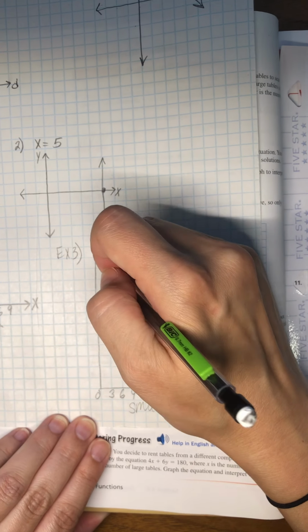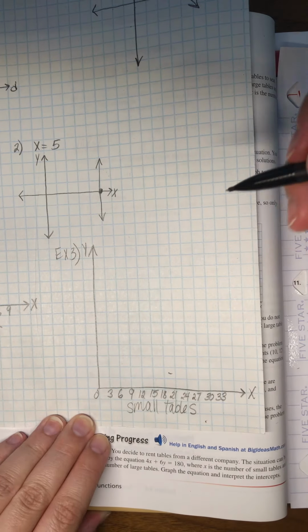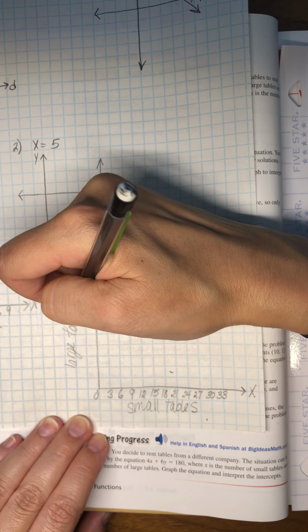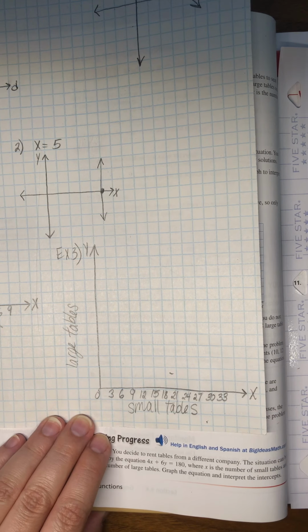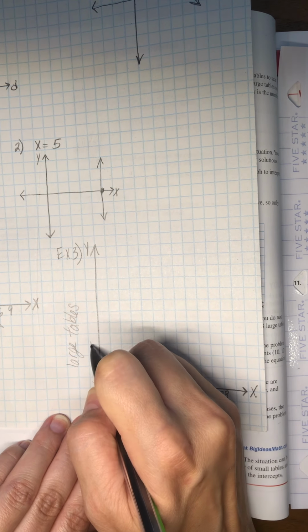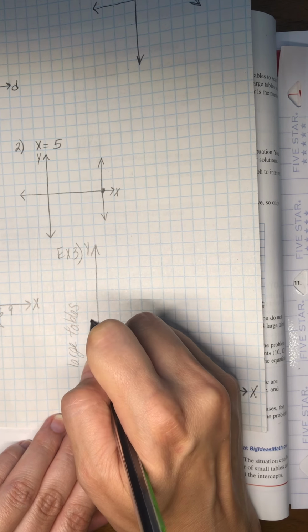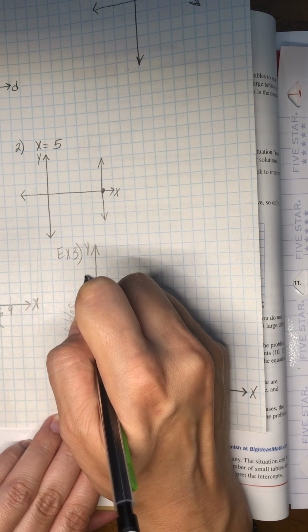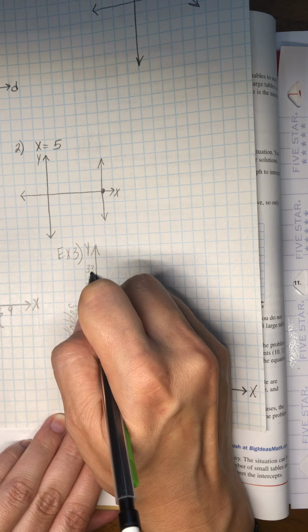Okay, then we're going to have our y-axis going up here. Remember, our y-axis stands for the large tables. And let's go by 3s as well. So this will be 3, 6, 9, 12, 15, 18, 21, 24, 27, 30, 33.